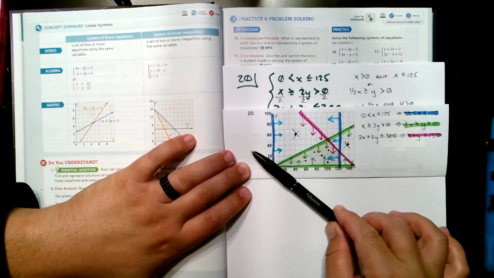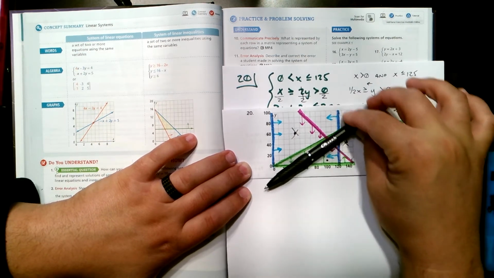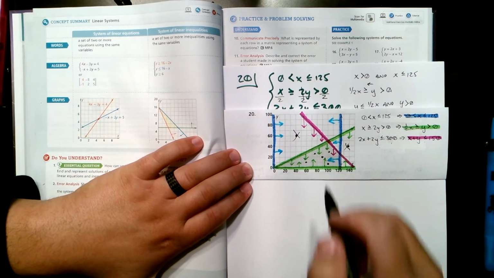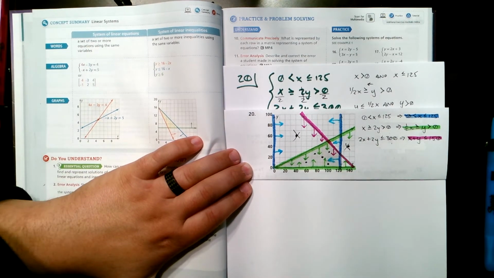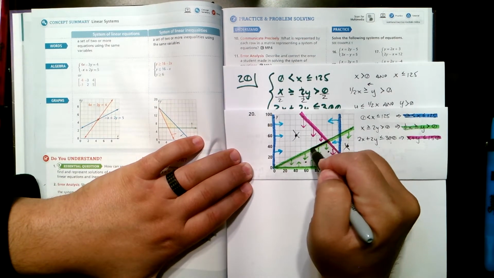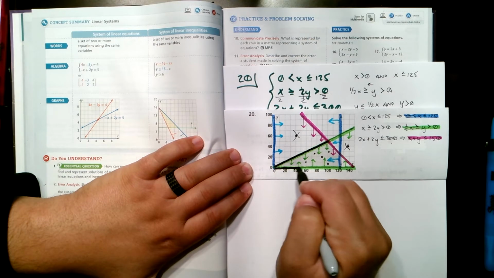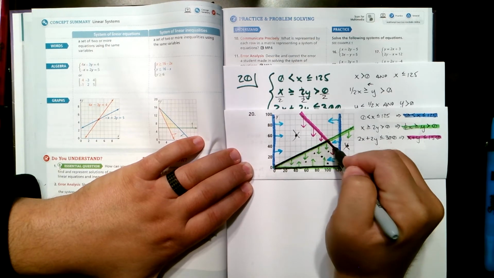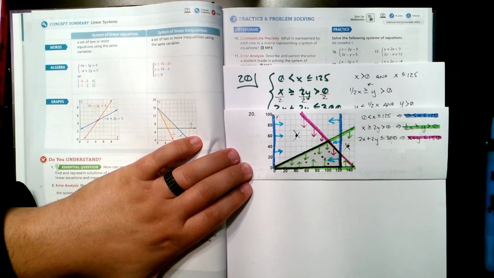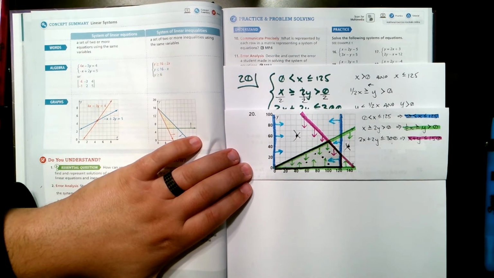The pink overlaps inside of that. And then the green overlaps inside of that. So the area you want to keep is right here. I'm going to outline it with a black marker. So anything inside of that area right there is a solution to that system of equations.